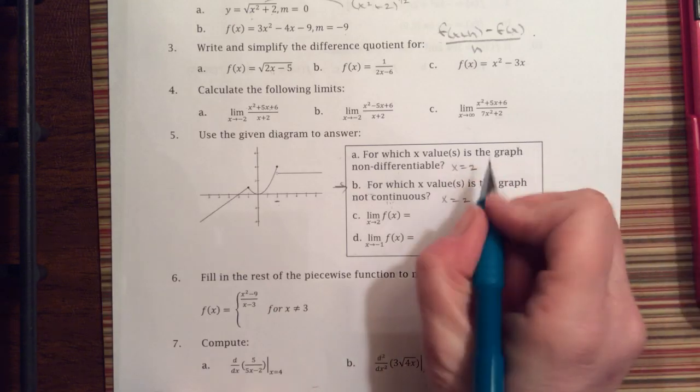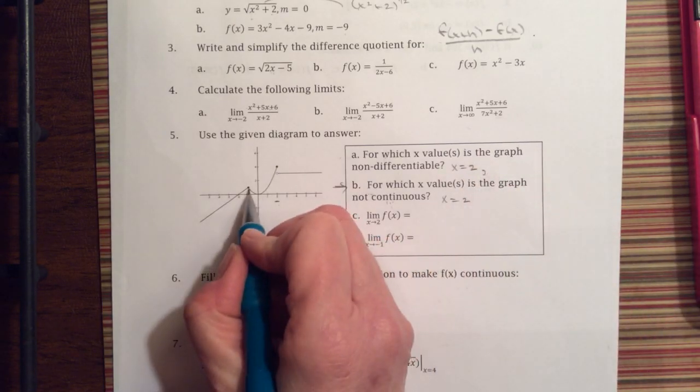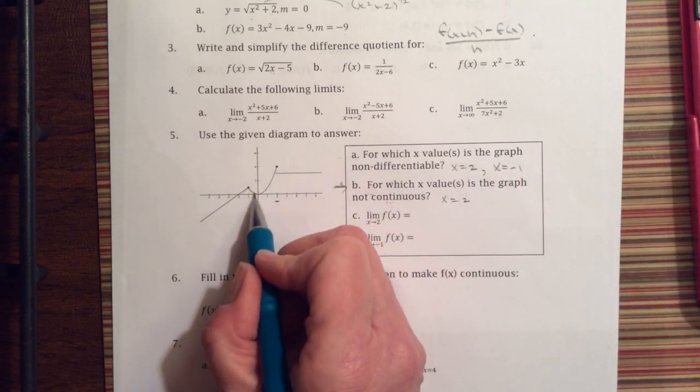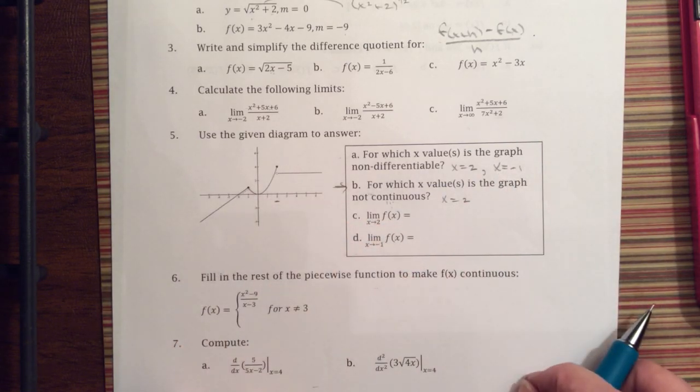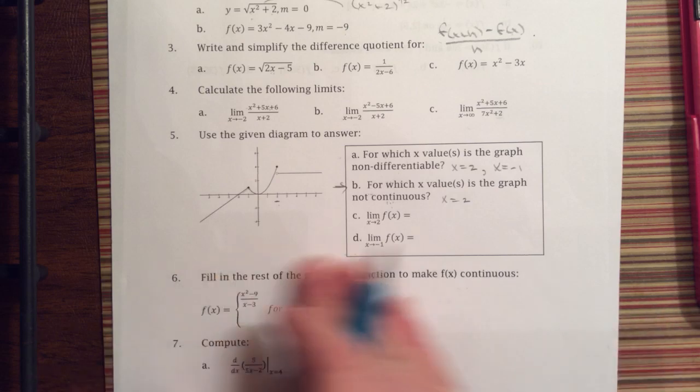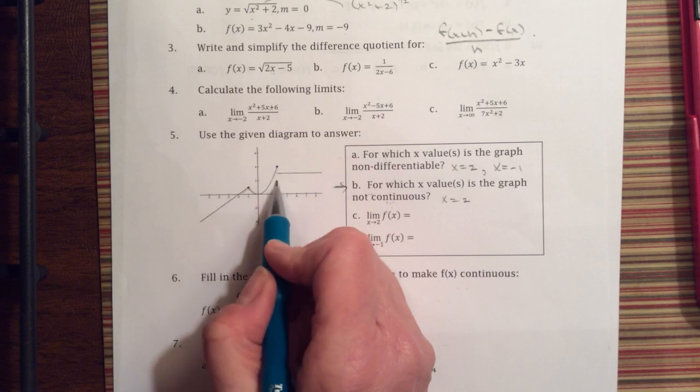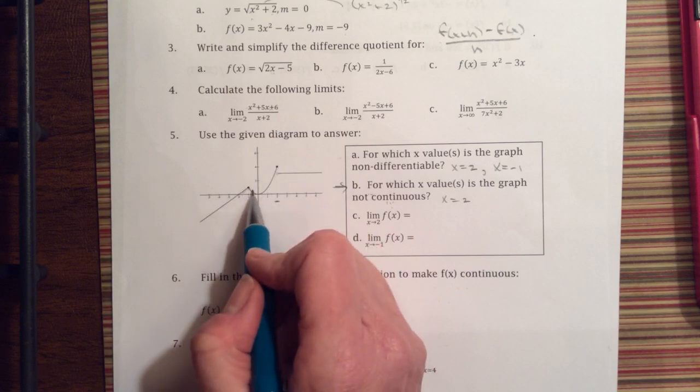But there's one other place where it's not differentiable, and that's right here at -1, because it is not differentiable when your graph takes a sharp turn like that. So everywhere else we're fine, but no derivative when it's not continuous and no derivative when it takes a sharp turn.